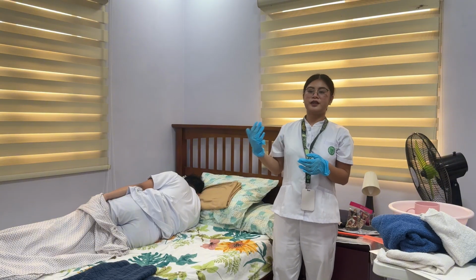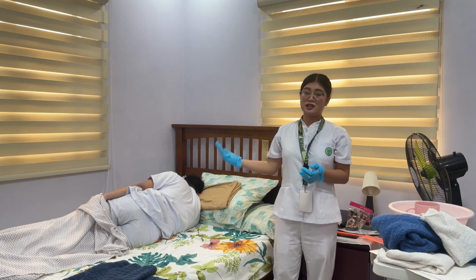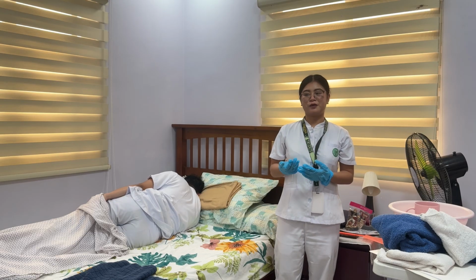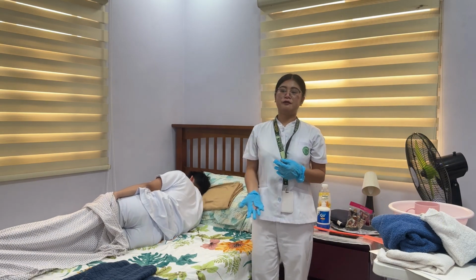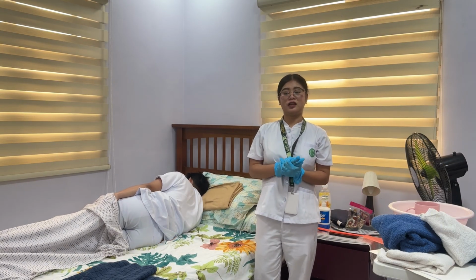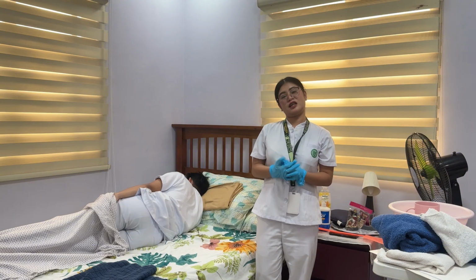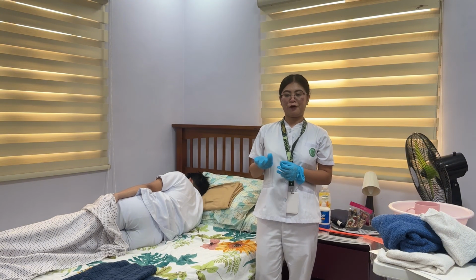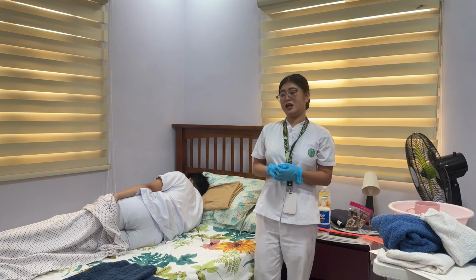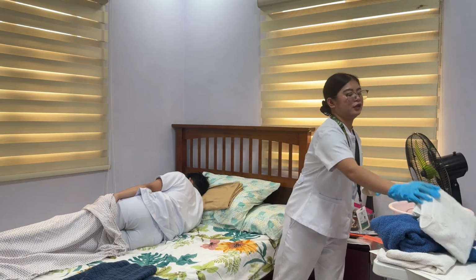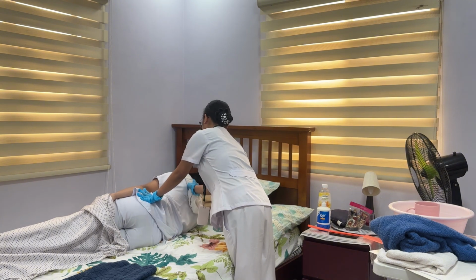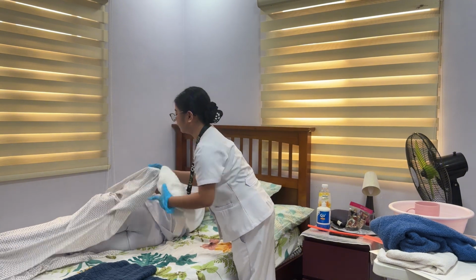And I will massage the patient's back while observing for any discomfort. And a back massage is important because it promotes relaxation, improves comfort, relieves muscle tension, and enhances the patient's sense of well-being. And after completing the massage, I will wipe off any excess lotion if necessary and reposition the patient comfortably. So I'm going to dry. Sorry, please.